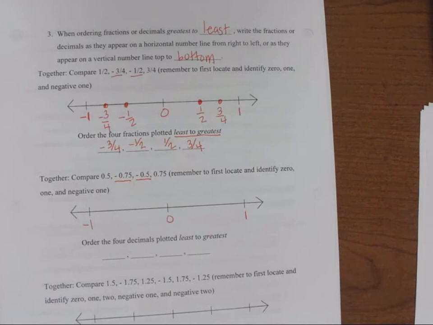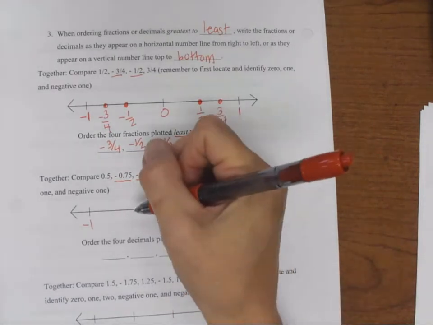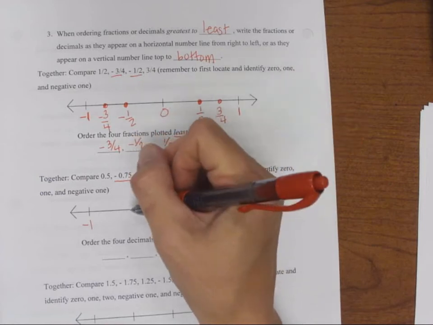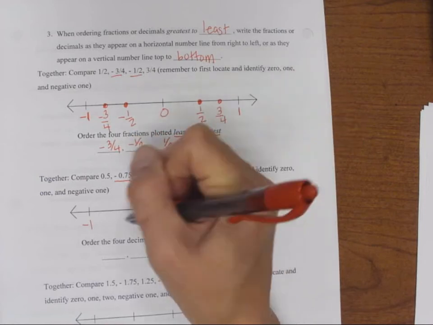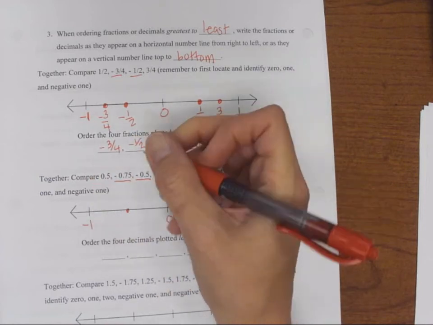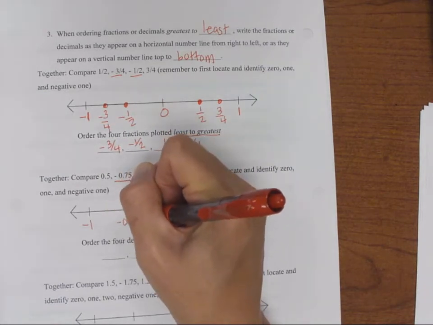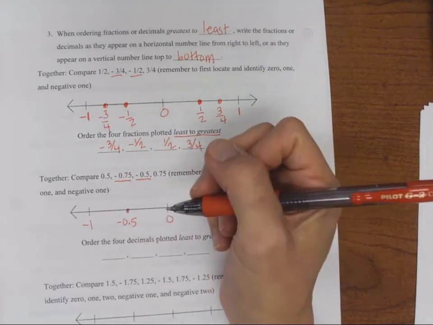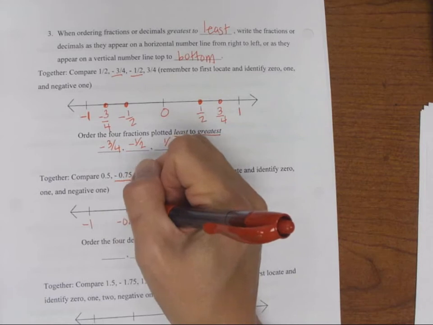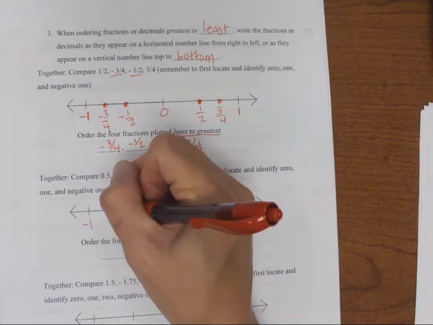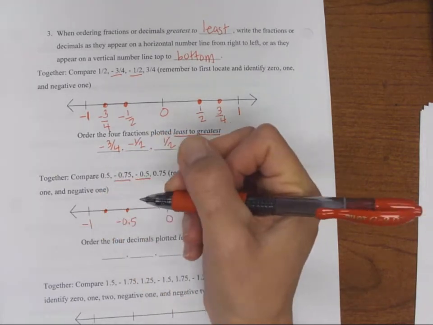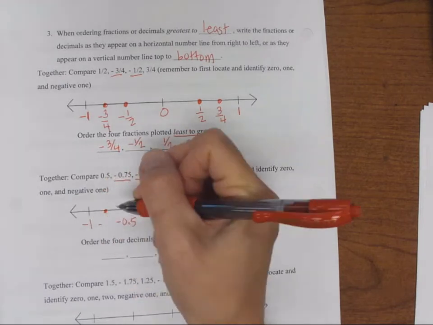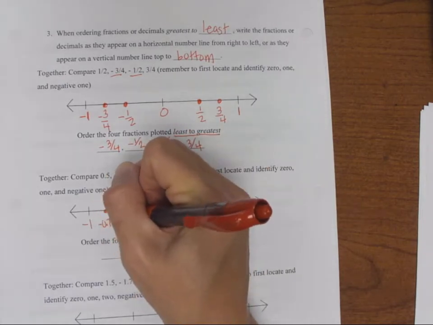So I see that there's a negative 0.5. Okay, that's exactly 1/2. Halfway between 0 and negative 1. So I put it right here. Negative 0.5. And then there's a negative 0.75, which will be exactly between these two, the negative 0.5 and the negative 1. So I put it right here, negative 0.75.